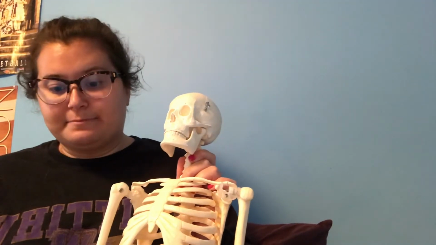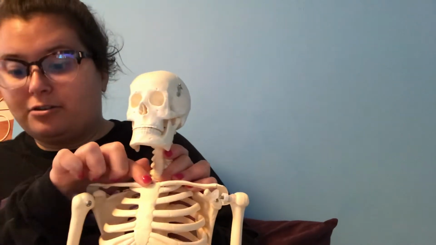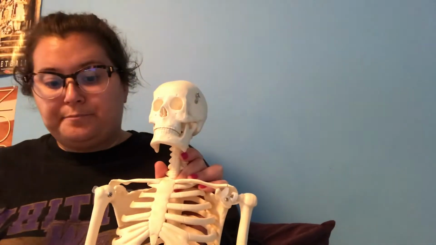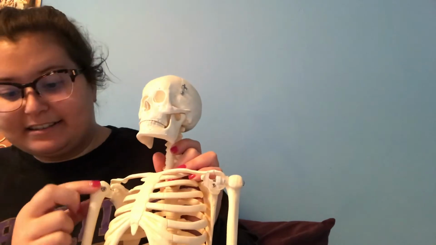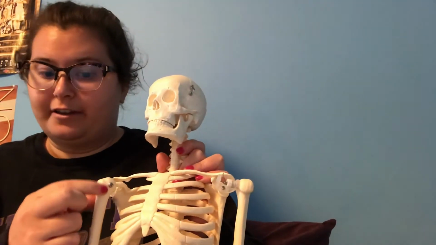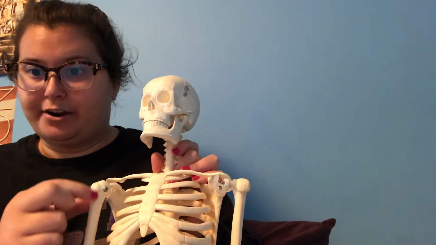The pectoralis major, the origin is going to be the sternum and a small part of the clavicle. It's going to go down to the crest of the greater tubercle of the humerus. It's right here.